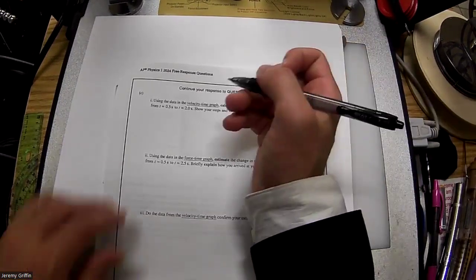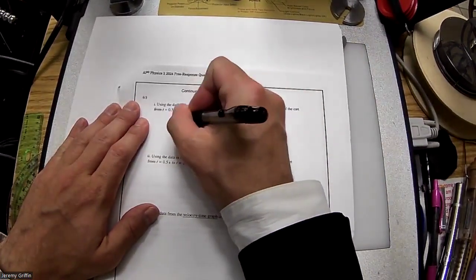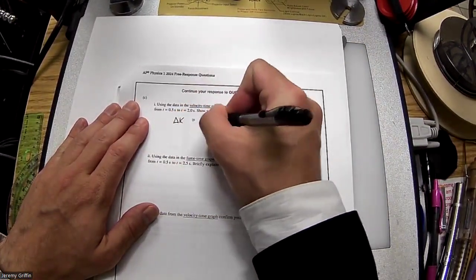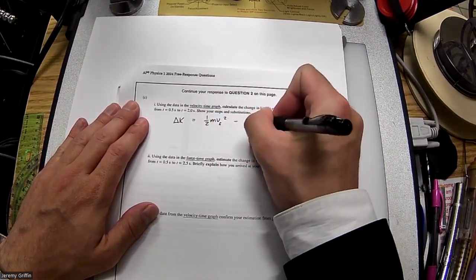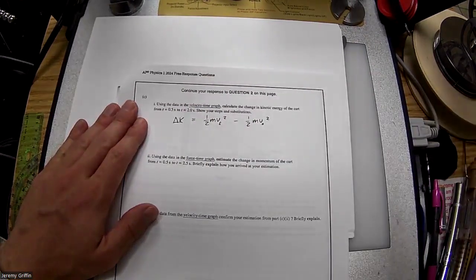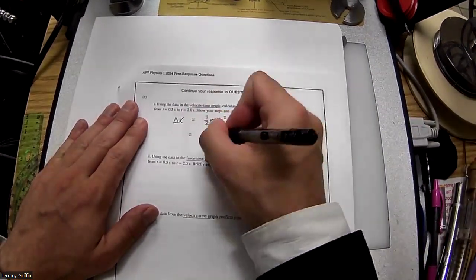Show your steps and substitutions. So change in kinetic energy, that's delta K. Maybe I should do 1/2 mv final squared minus 1/2 mv initial squared. I could do that, right? Okay, awesome. So let's get some numbers.